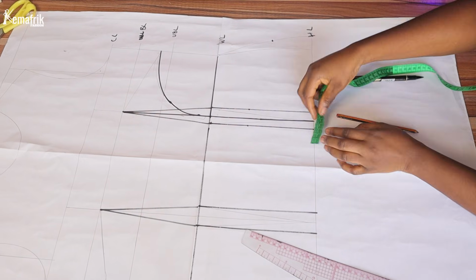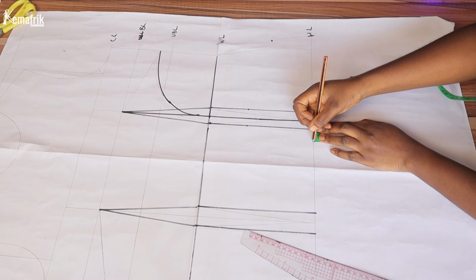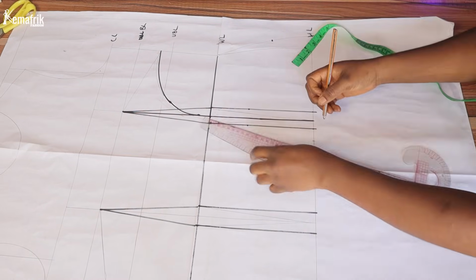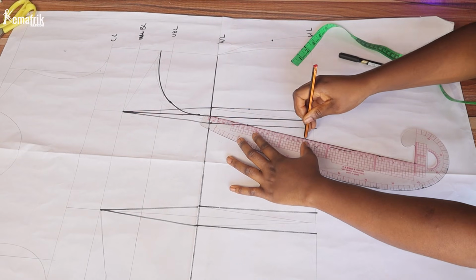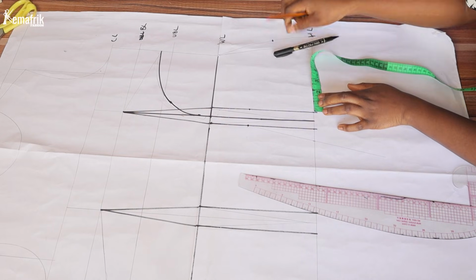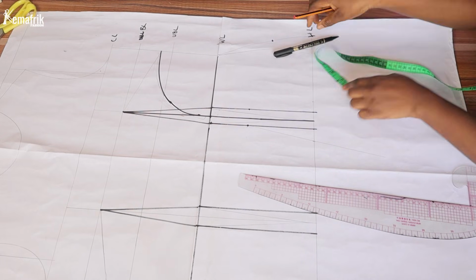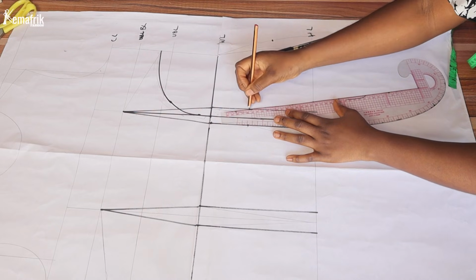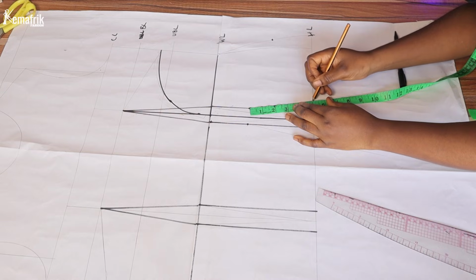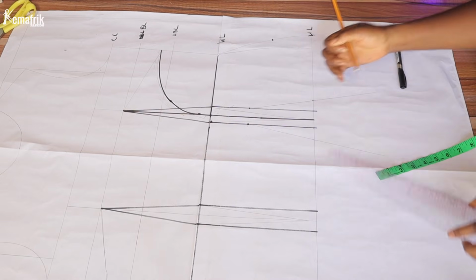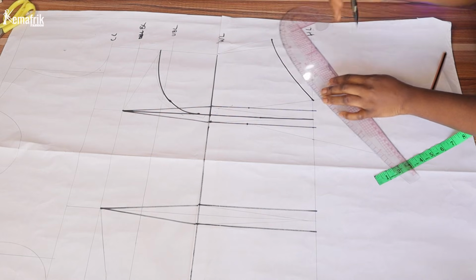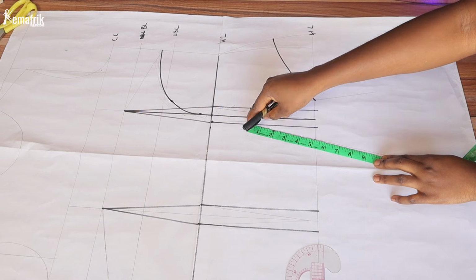Now I want to create a slanted slit. You can make yours straight, so you don't even have to do this step, okay? On the hip line, I marked 1 inch to the side of the dart leg so that I can create a slant. On the dart leg closer to the side, I marked 5 inches, and I'm just going to use my curve to connect it to the side of my pattern like so.